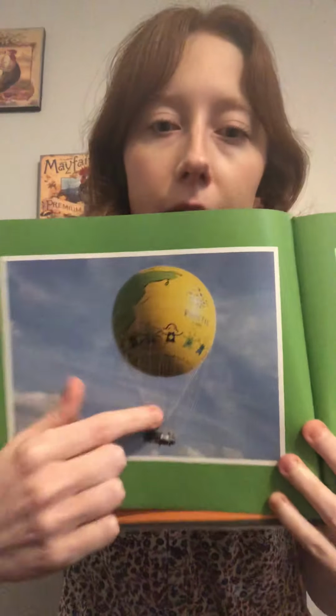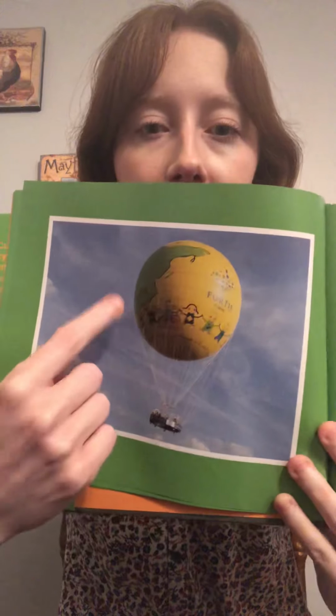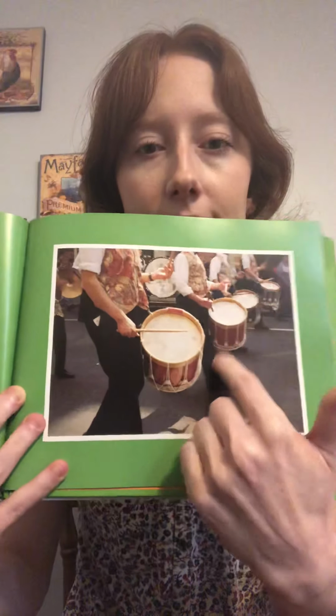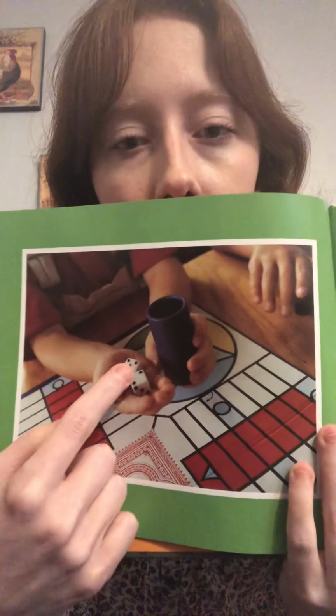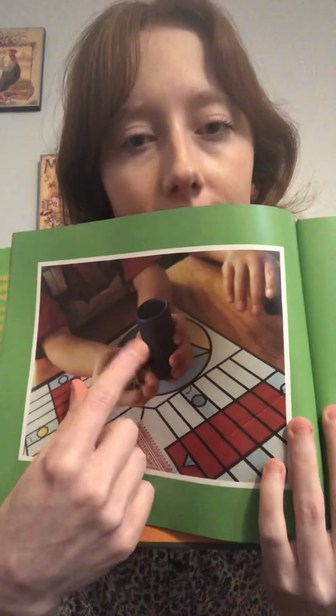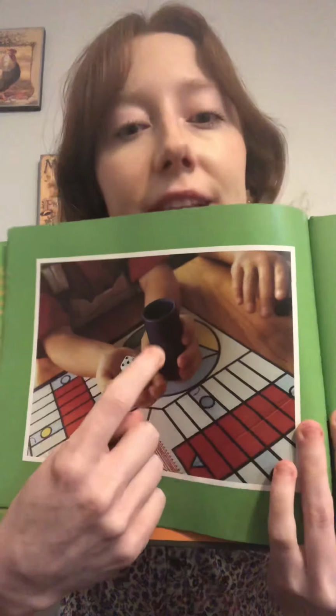Looks kind of like a hot air balloon. Except the top doesn't really though. Sphere. Drums, that's a good example of a cylinder. Oh, we've got two here. We've got cubes and sphere, or not sphere, sorry friends, cylinder.